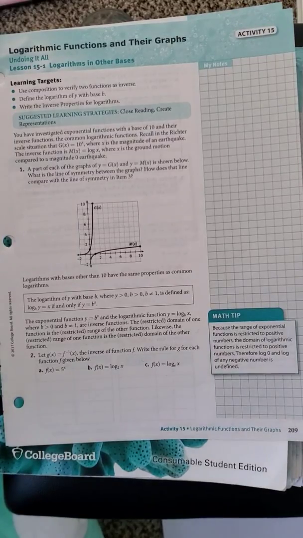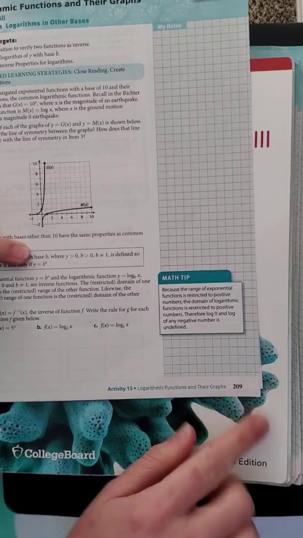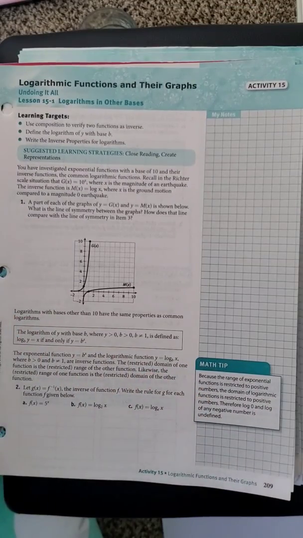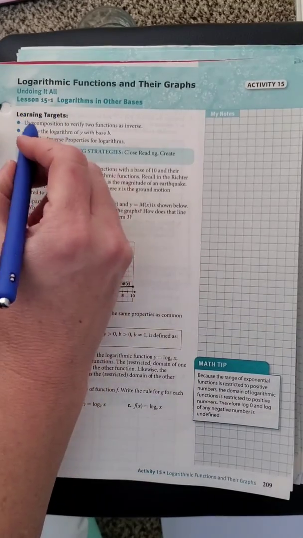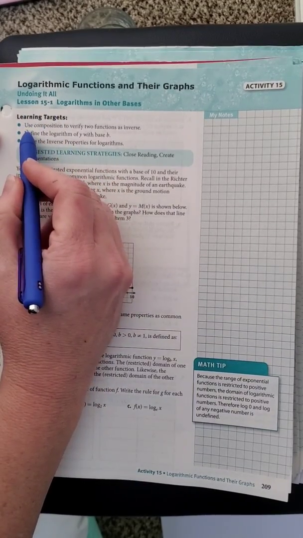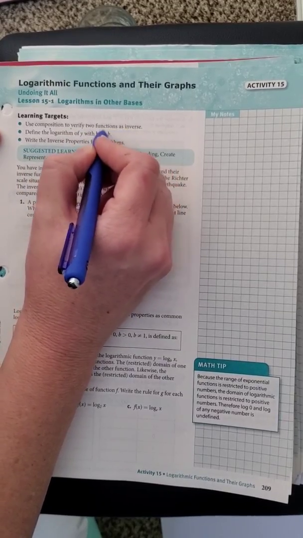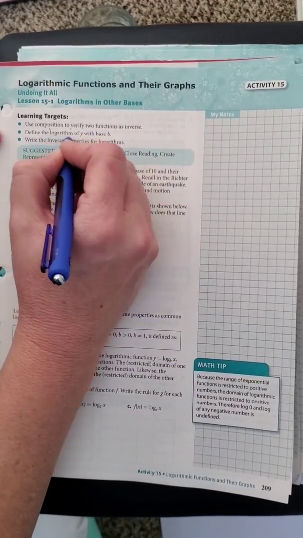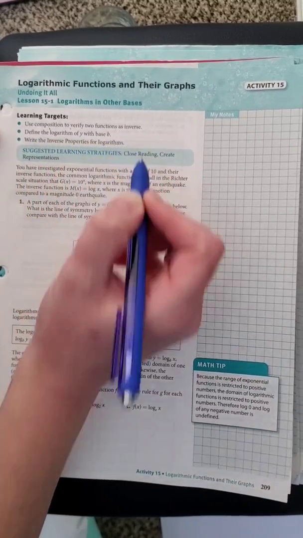All right, welcome to Notes 15-1. We are on page 209 in the book, logarithms and their functions, logarithmic functions, and their graphs. And so today we're going to use composition to verify two functions are inverses, define the logarithm of y with base b, and write the inverse properties of logarithms.